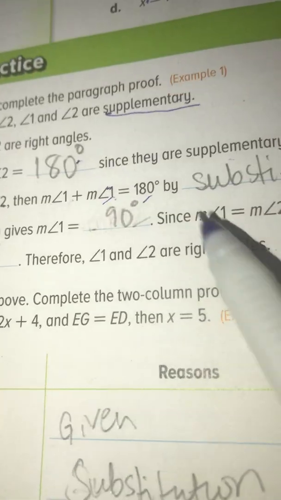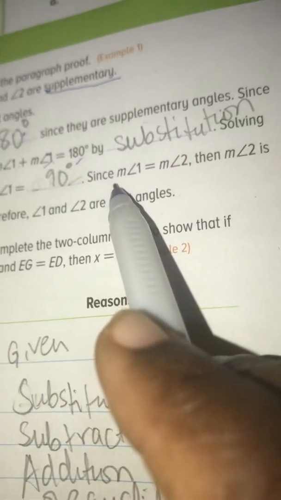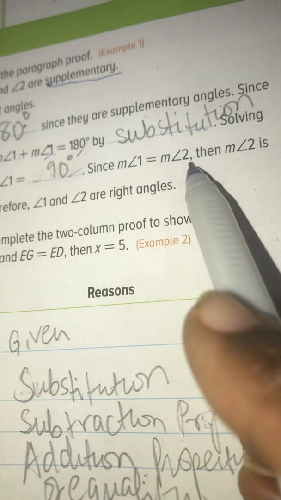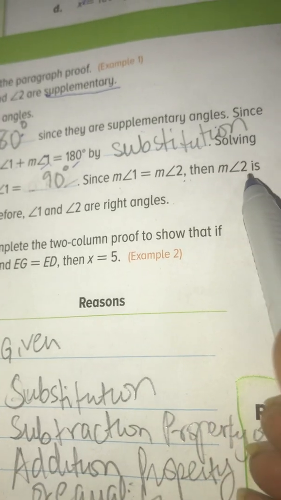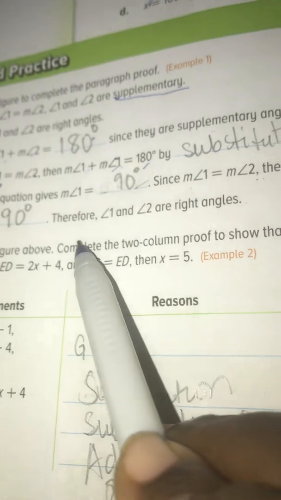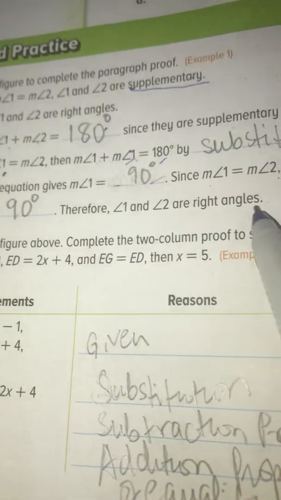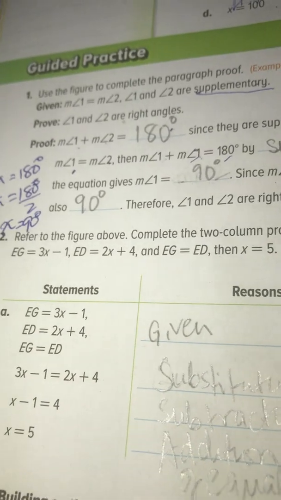So angle 1 would be equal to 90 degrees. And since angle 1 is equal to angle 2, then angle 2 is also 90 degrees. Therefore, angle 1 and angle 2 are right angles because right angles measure 90 degrees.